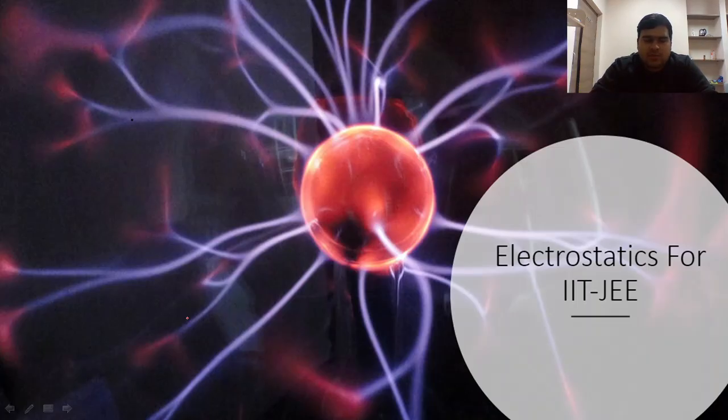Basically, we'll do the questions based on Coulomb's law. I'll do a question quite similar to what we did in the last class, which I gave in the last class. So you'll get an idea of how to solve that question. Because that was a kind of hard question, before that you must do some easy questions.